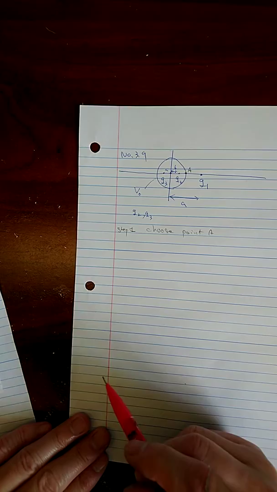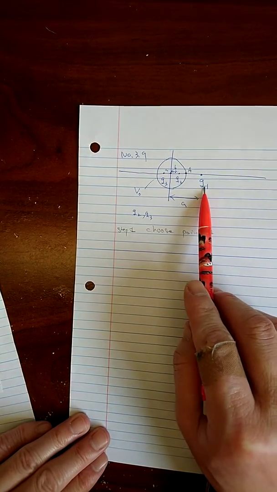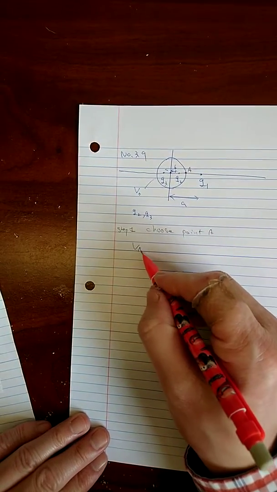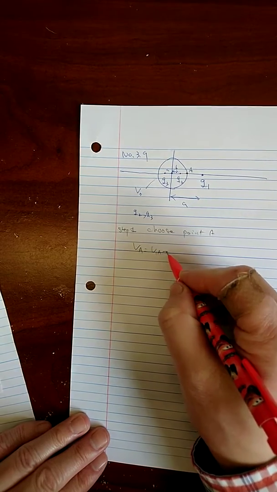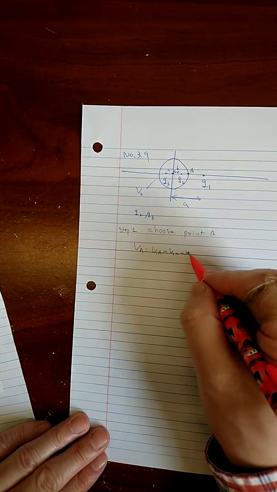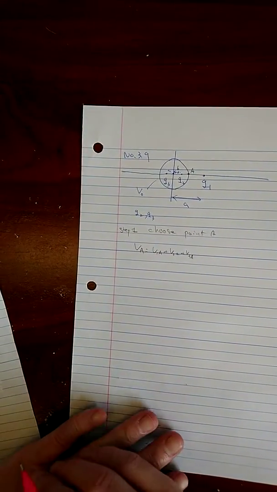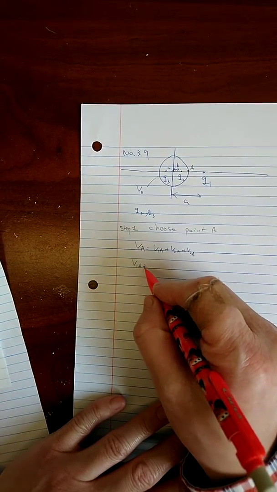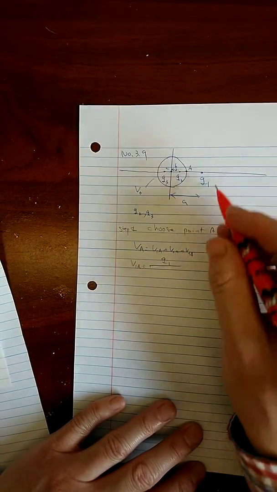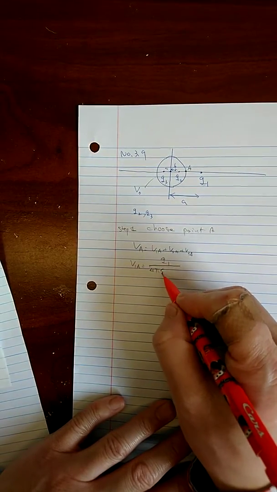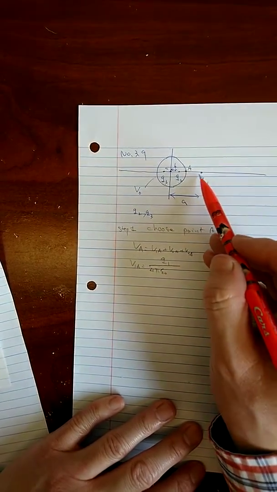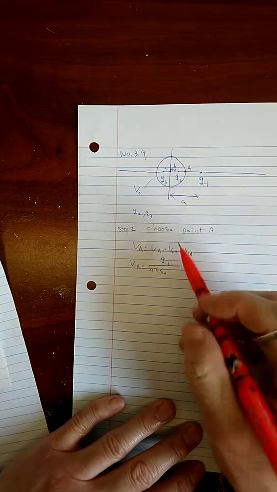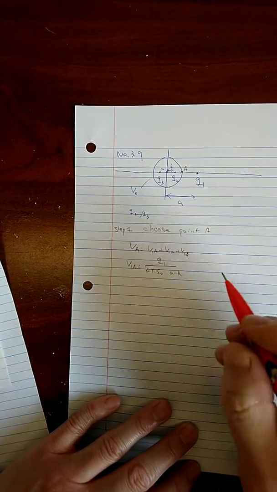Point A has 3 contributions: from charge Q1, Q2 and Q3. So my VA has 3 contributions: V1A, V2A, and V3A. All I need to do is write each of these terms down. V1A, the potential, is just Q1 divided by 4 pi epsilon 0, and then we need the distance between the charge Q1 and the point A. From here to there is R, from here to there is A, so this distance is simply A minus R.